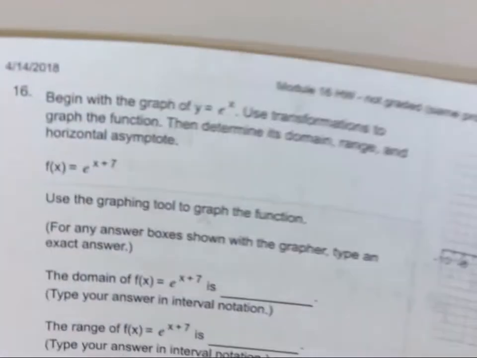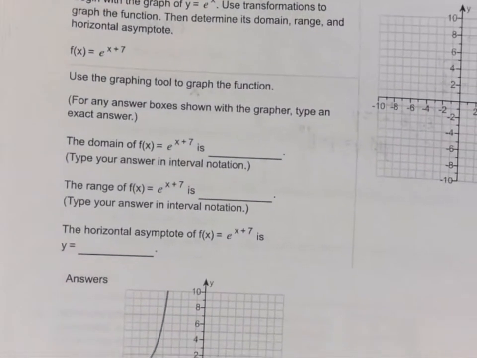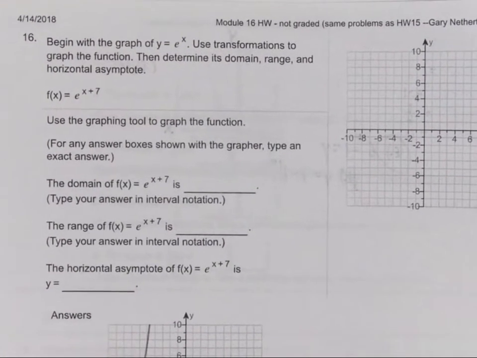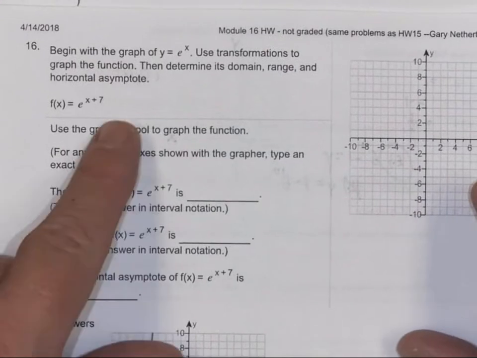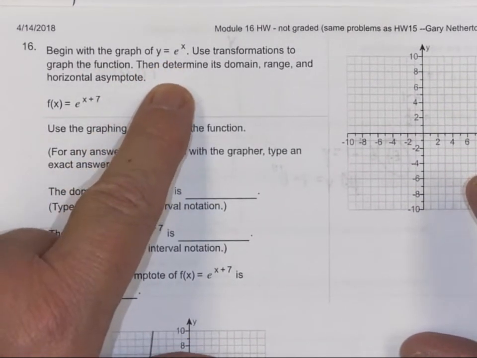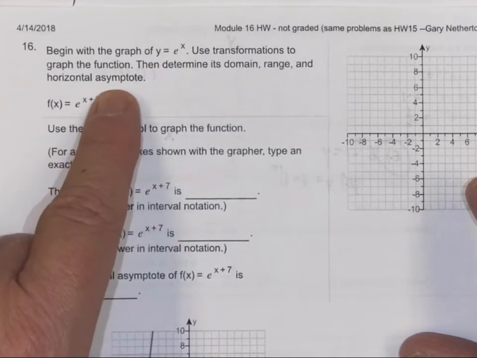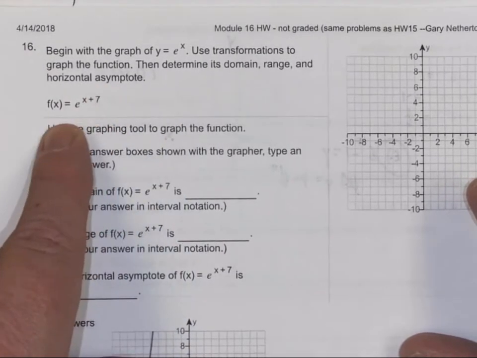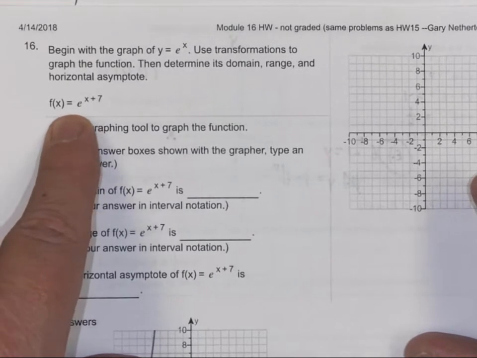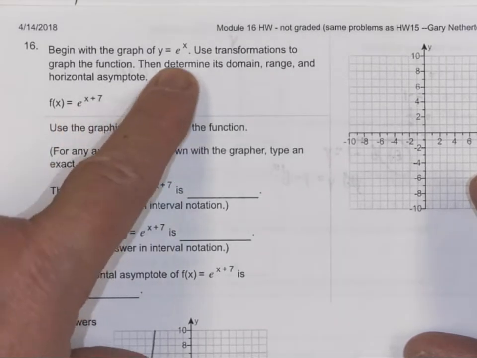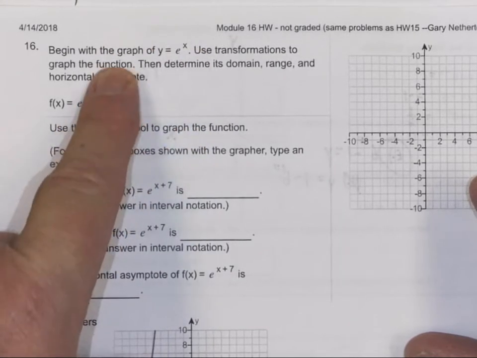Here's another kind of graphing problem. Let me just show it to you here. Begin with the graph of y equals e to the x. Use transformations to graph the function, then determine its domain, range, and horizontal asymptote. So basically, we're trying to figure out information about this equation, f of x equals e to the x plus 7. And here they're sort of telling you how to do it.